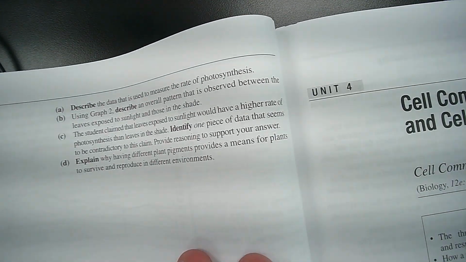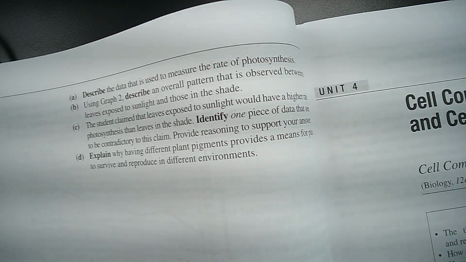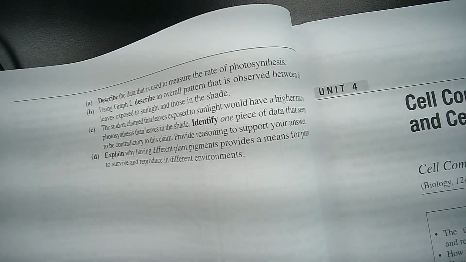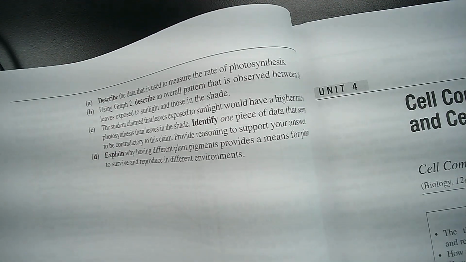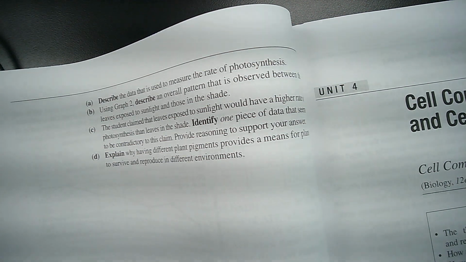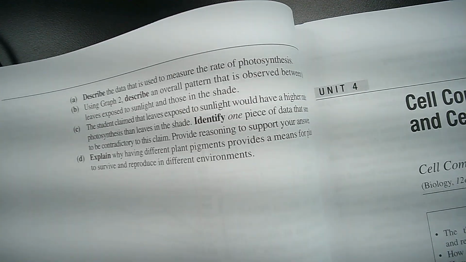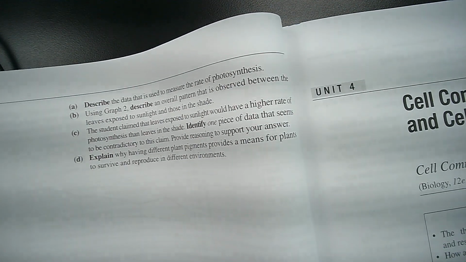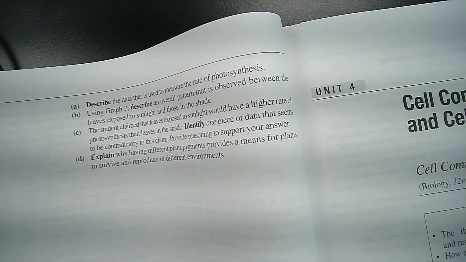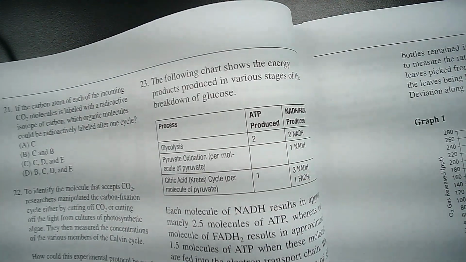Let's describe the data that's used to measure the rate of photosynthesis. Graph 1 showed us that the rate is greater in leaves in the sunlight than in the shade, and that's because oxygen is released during the light reaction of photosynthesis, when water is split and oxygen is a waste product. Therefore, the amount of oxygen released represents how quickly water is being split, and it's an indirect measurement of photosynthesis. Using graph 2, describe an overall pattern observed between leaves exposed to sunlight and those in the shade. The leaves exposed to sunlight have a lower concentration of all 3 plant pigments, if you notice that.